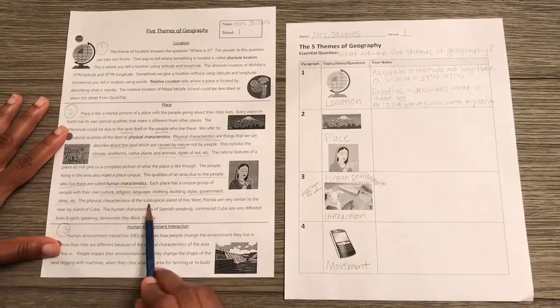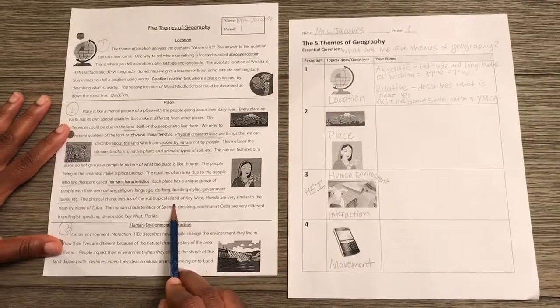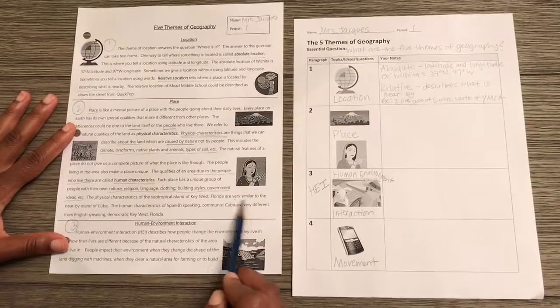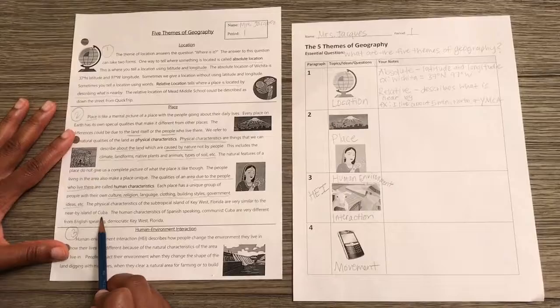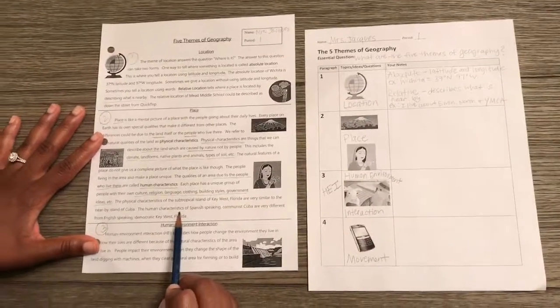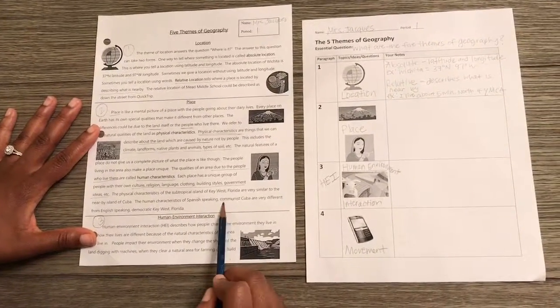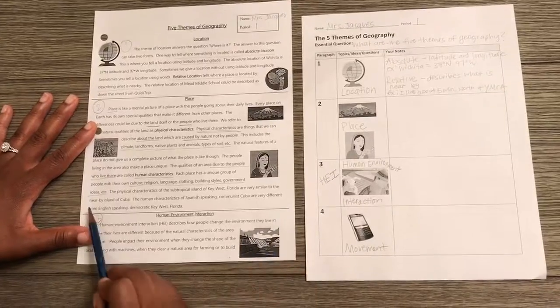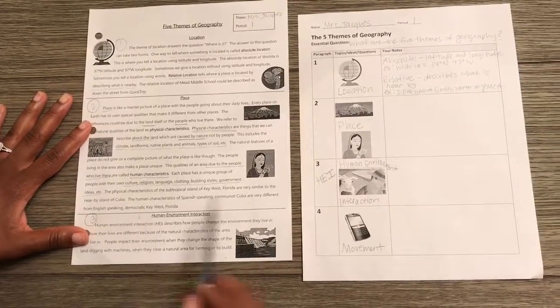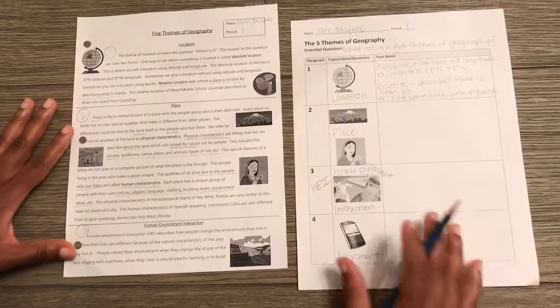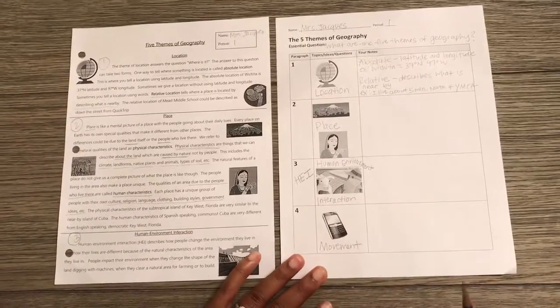The physical characteristics of the subtropical island of Key West, Florida are very similar to the nearby island of Cuba. The human characteristics of Spanish-speaking communist Cuba are very different from English-speaking democratic Key West, Florida. All right, so now it's time to transfer some notes.